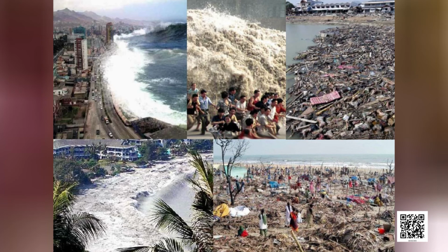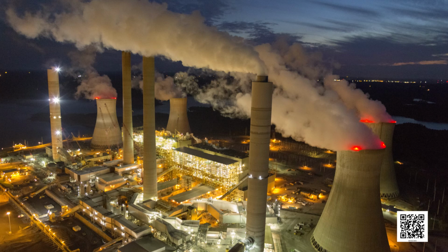Discharge of waste material into lakes and rivers makes the water unsuitable for human use. It also damages other forms of life. Emission from industries, thermal power plants and vehicles pollute the air.